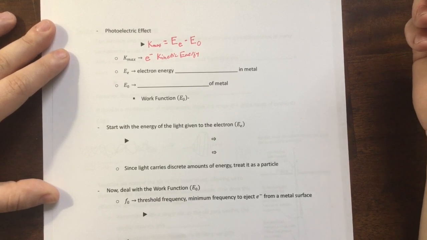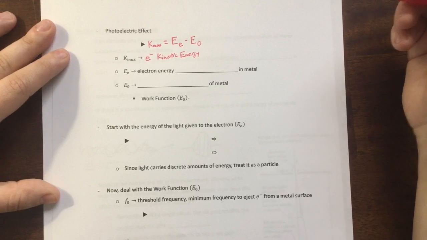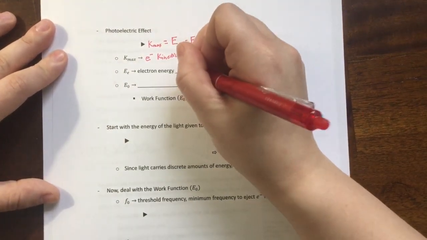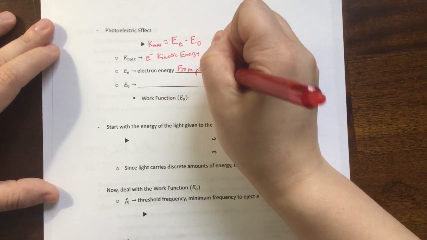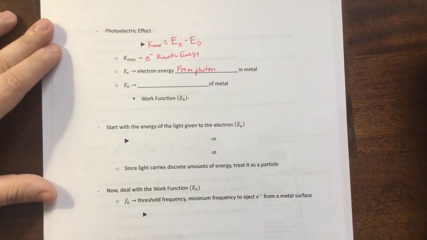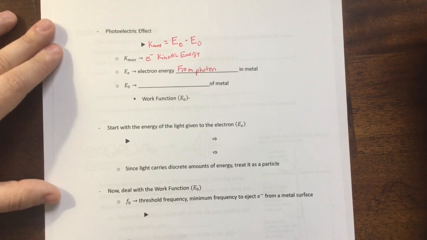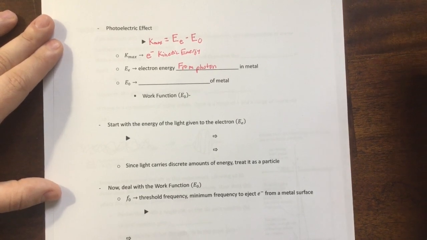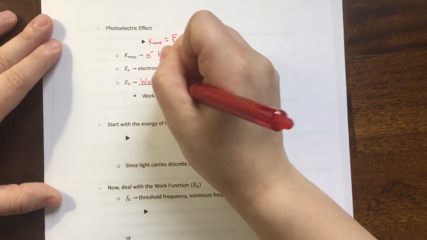K max is the electron's kinetic energy. E is the electron's energy from the photon. So this is the energy that the photon gave to the electron in the metal. E0 is called the work function.